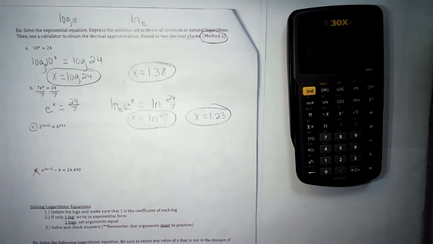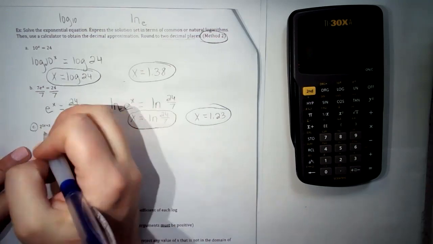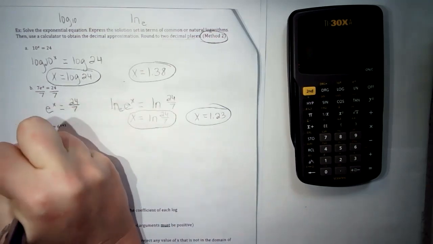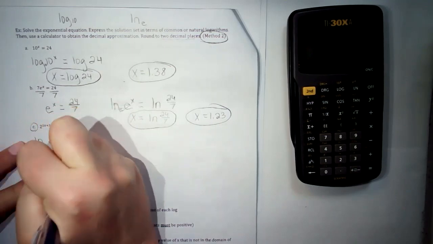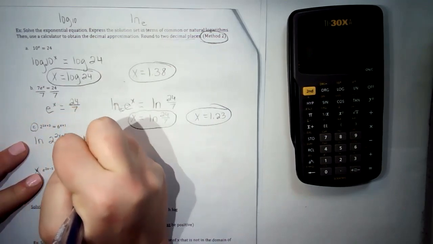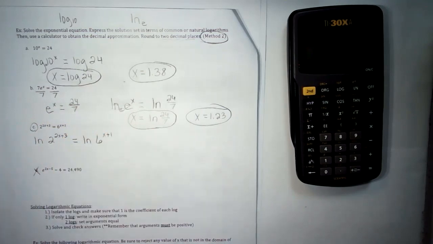I'm isolated, but look at this. This is the first time we've seen each side have an exponential, and I can't turn 2 and 6 into the same base. Seems like I ought to be able to, but I can't. So I need to either take the log or the ln of each side. So again, this kind of depends on your teacher. I'm going to take the ln of both sides because that's what I've always been told to do. So I'm going to take the ln of this dude, and the ln of him, and there we go.